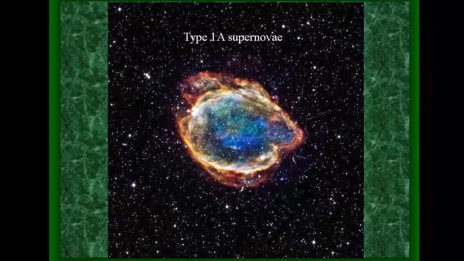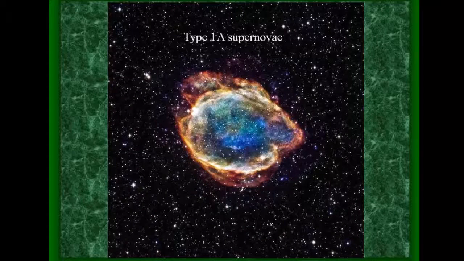The main thing I want to now talk about is type 1a supernovae, because it was discovered in the 1990s that we could measure the distances to these type 1a supernovae, and they also were extremely bright objects, so we could see them at great distances in the universe. The only problem was they were kind of rare, but it was a start.